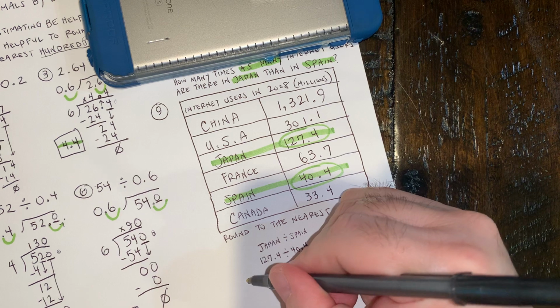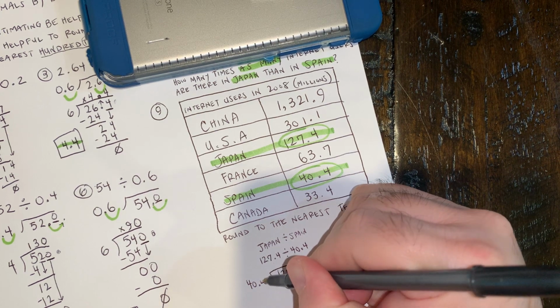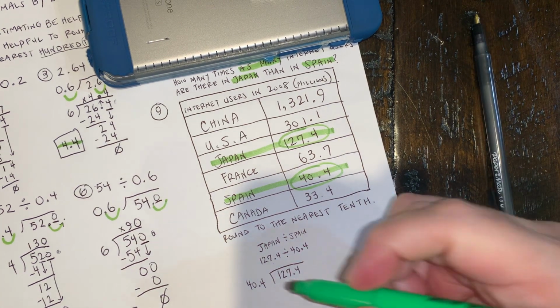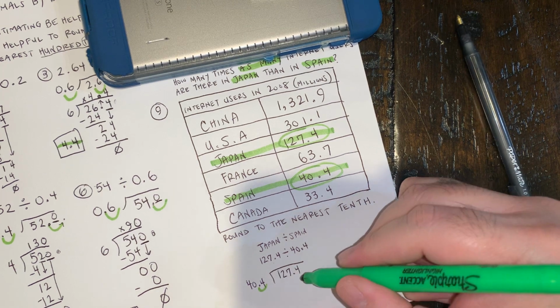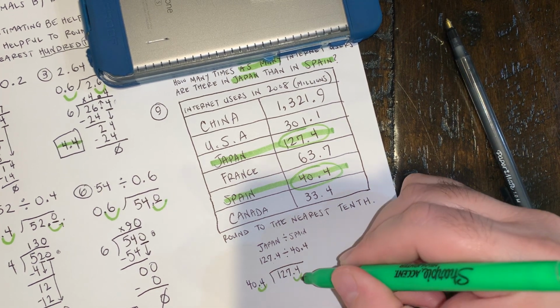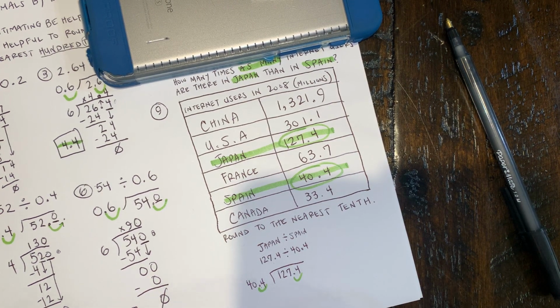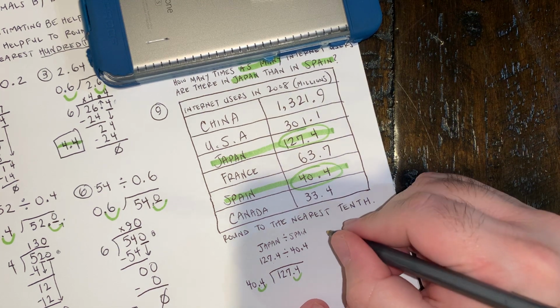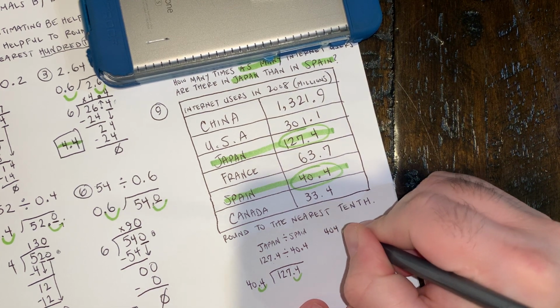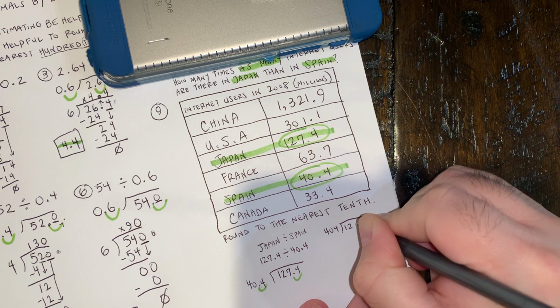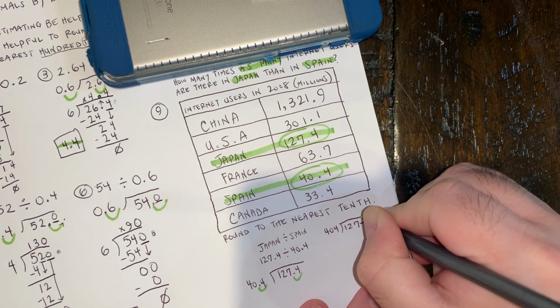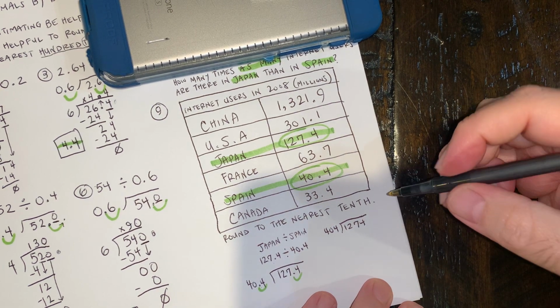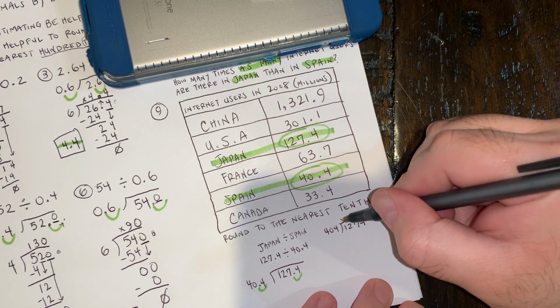Second number goes on the outside. Remember that I can't have a decimal on the outside. So if I slide it once there, I have to slide it once there. So that gives you 1,274 divided by 404. Okay, 404 does not go into 1.